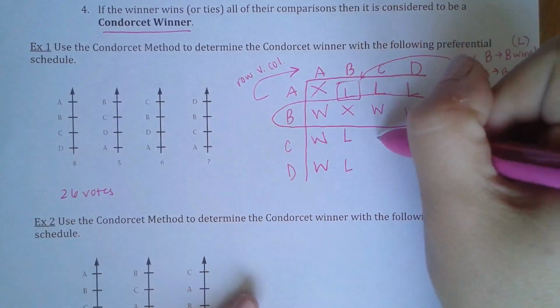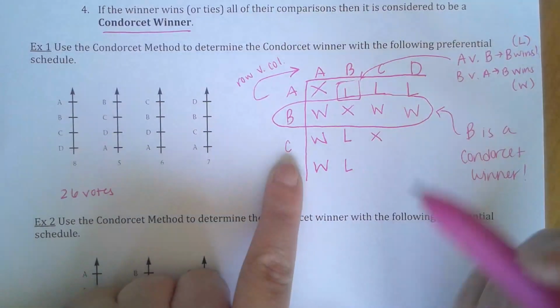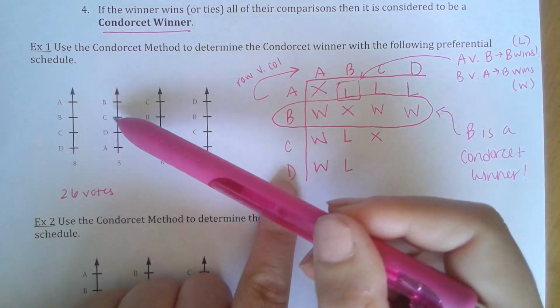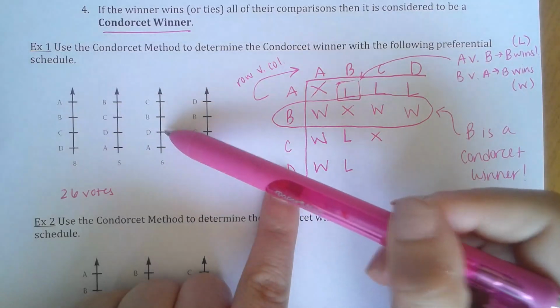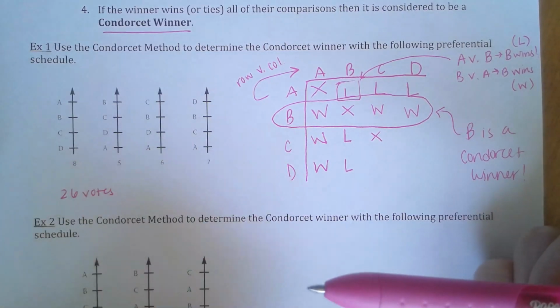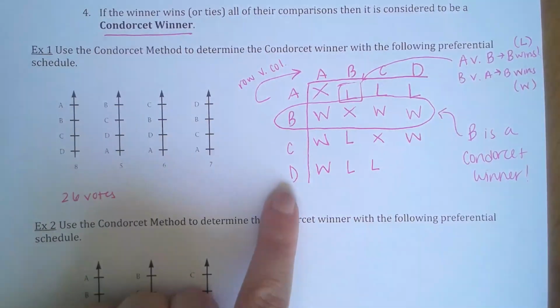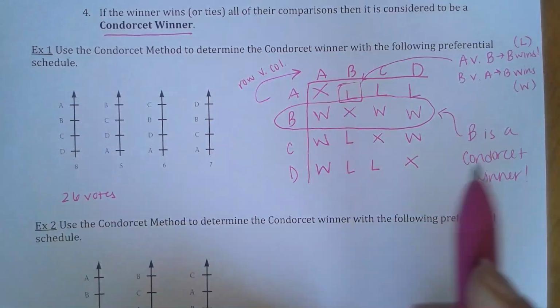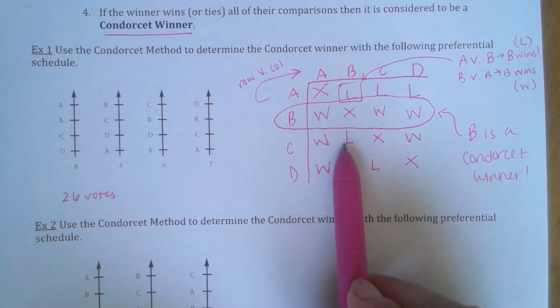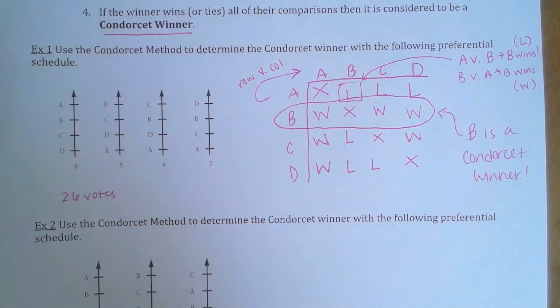If we did end up doing these last comparisons, we'd only have to do one more, C versus D. Looking at C versus D, it looks like C is winning since D is only above C in 7 of those votes out of 26. So C wins that, which means that D loses. C lost a head-to-head comparison against B. D lost head-to-head comparisons against B and C, only winning its head-to-head comparison against A. So B is the only one who won or tied all of the others.